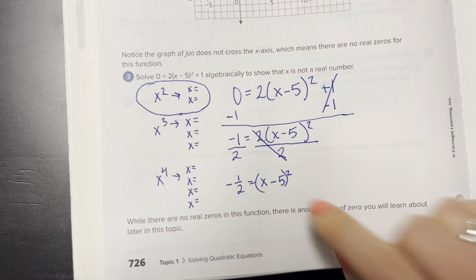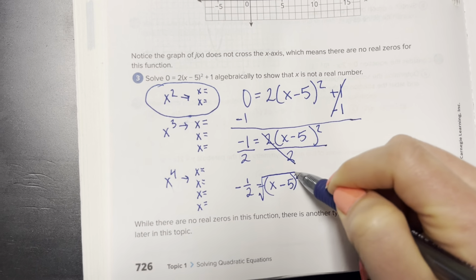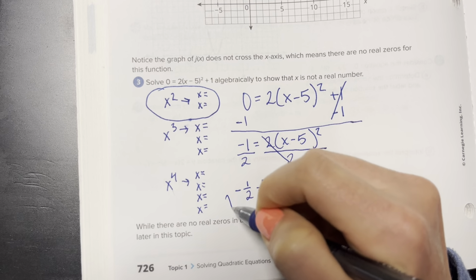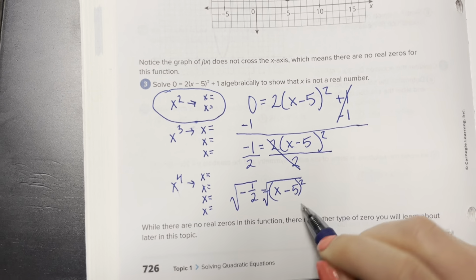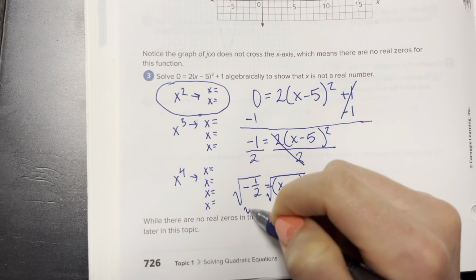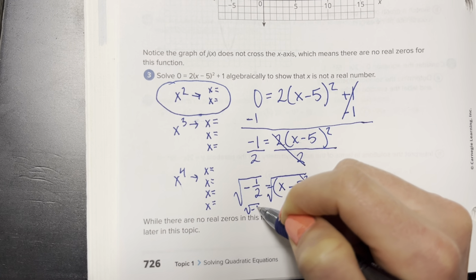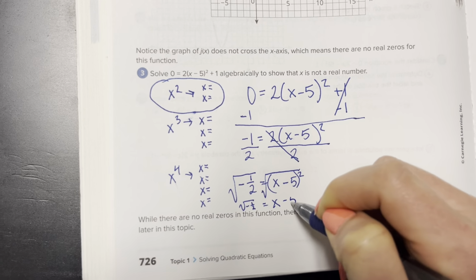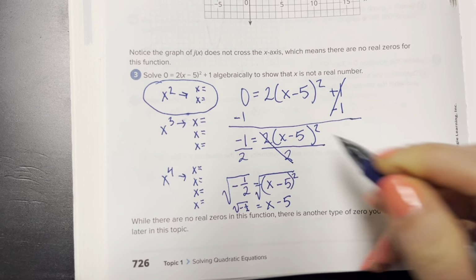And now to get rid of the squared, we've been square rooting both sides. I don't know what's wrong with me. Square rooting both sides. So now if I bring this down, I have the square root of -1/2 or -0.5 equals x minus 5 plus or minus.